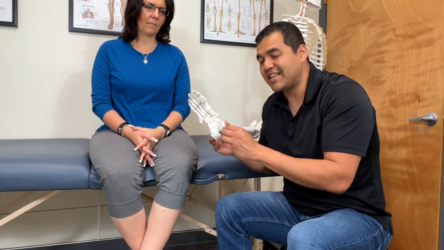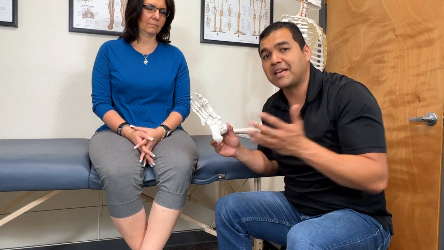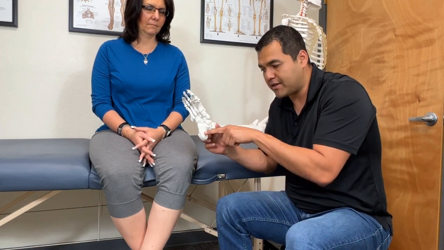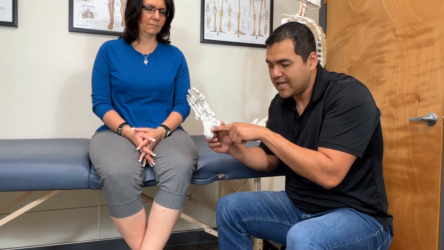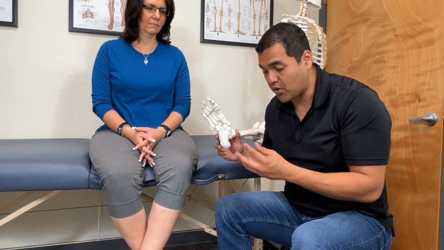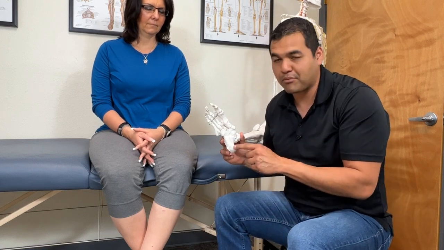If you're getting consistent overpressure on that plantar fascia because it's having to compensate for your weak foot muscles, then that hook on the bone, this bone's called the calcaneus, it begins to lengthen and grow in order to protect itself. It's trying to not fracture. It's trying to not break there.